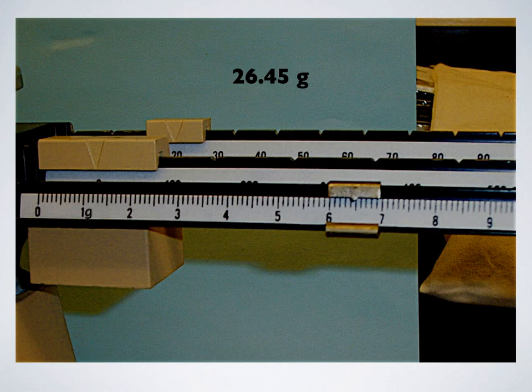So that is 4 significant digits on this measurement. The estimated digit is the 5, so it could be 26.43, it could be 26.46. That estimate lies there. Don't forget your unit. And that's how you record measurements to the correct number of significant digits.